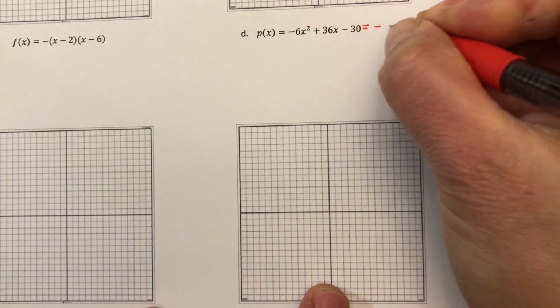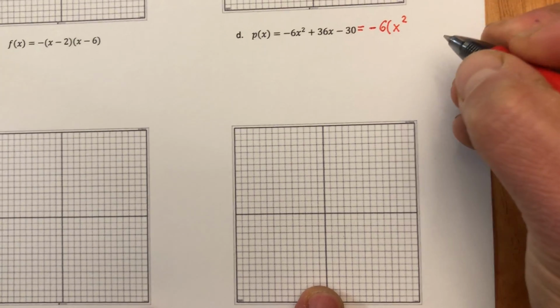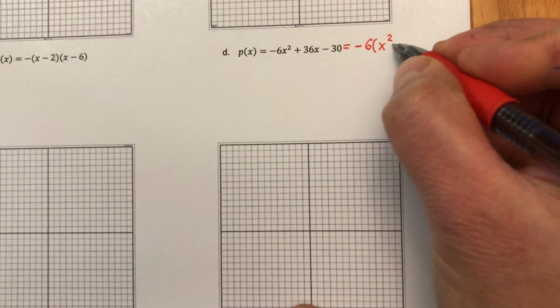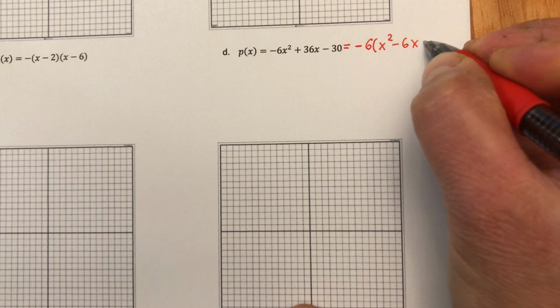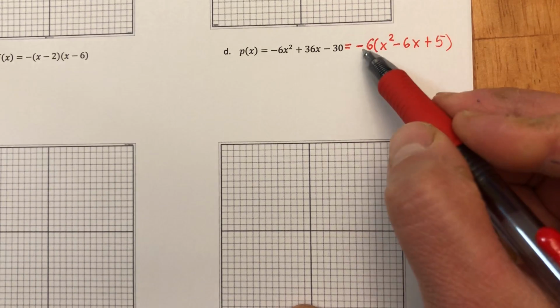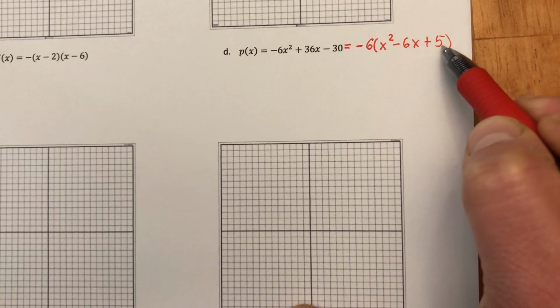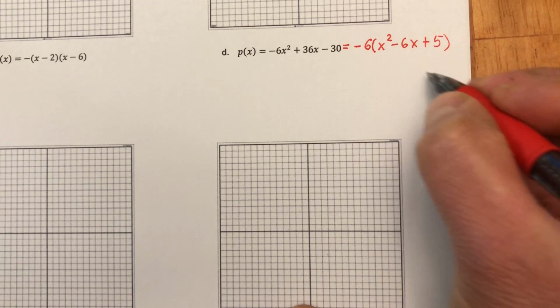So I'm going to take negative 6 out. x squared is left minus 6x plus 5. Always double check. Negative 6x squared, positive 36x, negative 30. That's fine. We are not done.